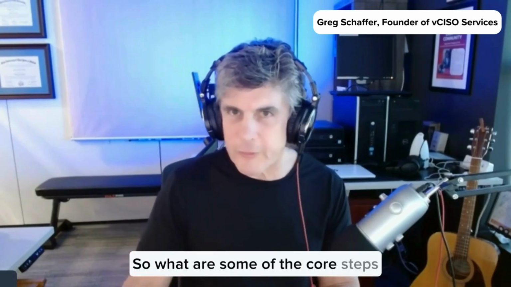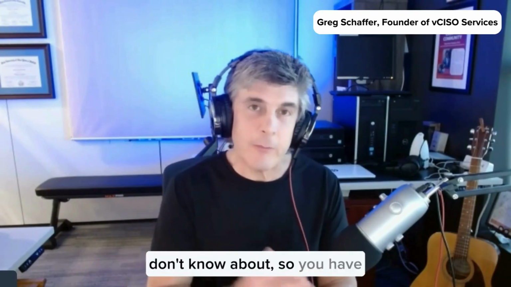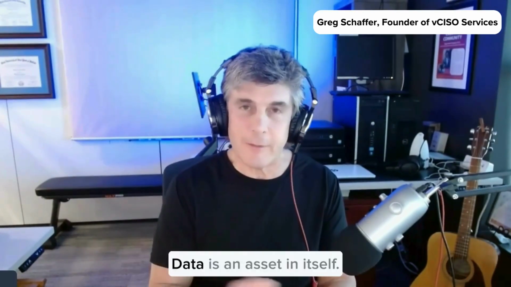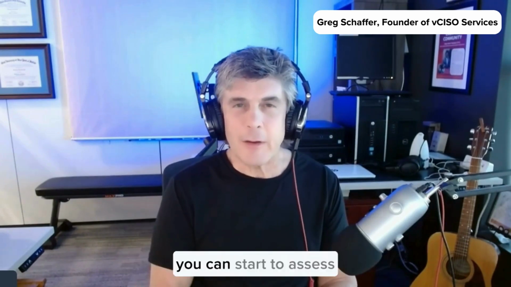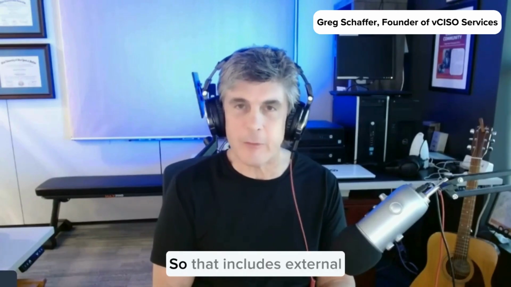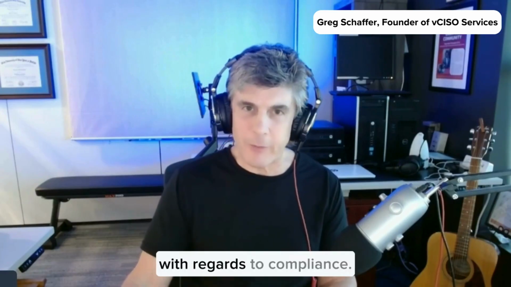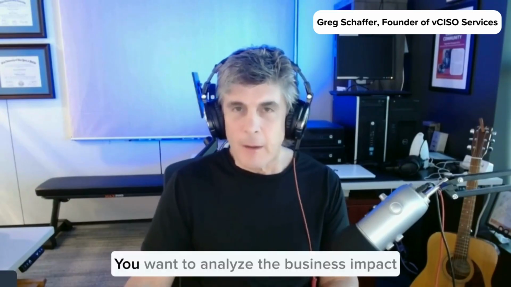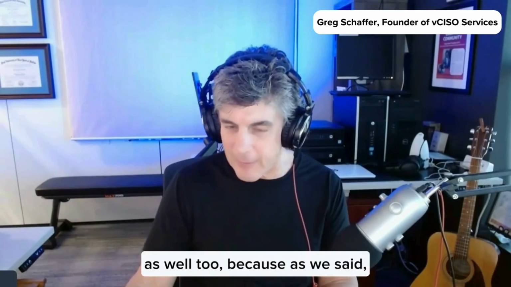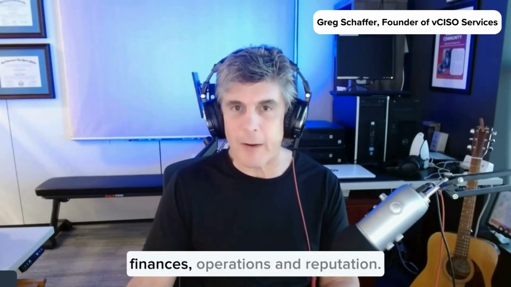So what are some of the core steps involved with a risk assessment? Well, you can't assess what you don't know about, so you have to identify your assets and your data. Data is an asset in itself. Then once you've identified that, then you can start to assess the threats and the vulnerabilities to each of those assets. So that includes external and internal risks, and also gaps with regards to compliance. You want to analyze the business impact as well, too, because as we said, this could really affect business continuity, which in turn would affect finances, operations, and reputation.